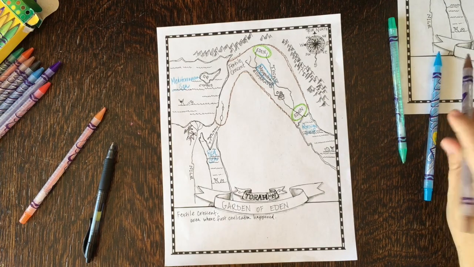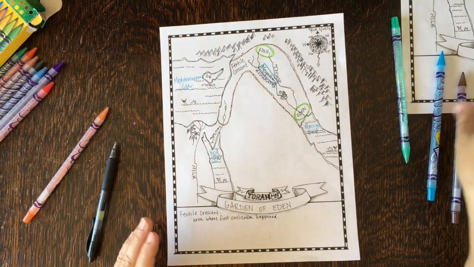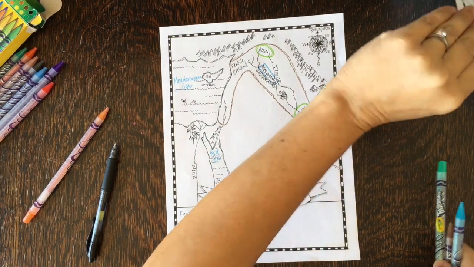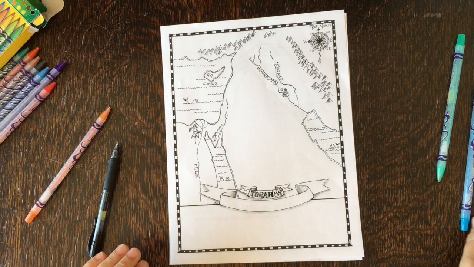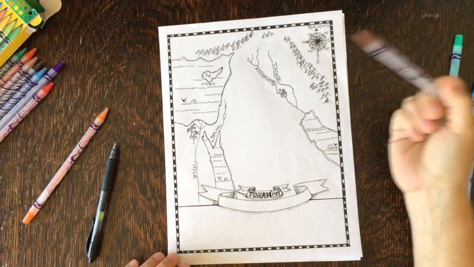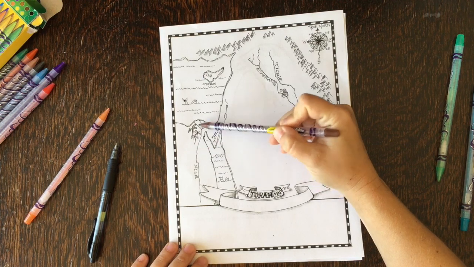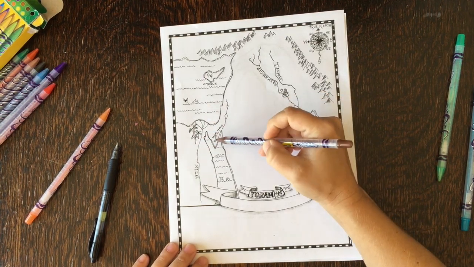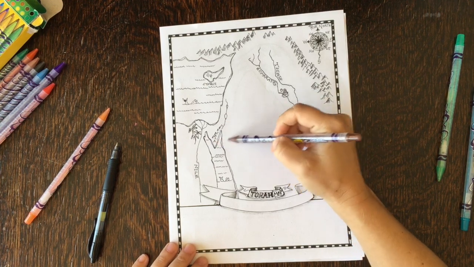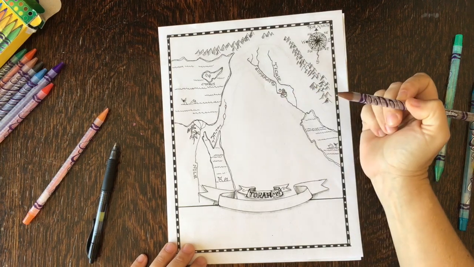But again, you could take this map and print off a blank one all on your own, and you could go through it and decide that maybe you were interested in learning about where Moses and the Israelites journeyed out of Egypt. And so you've got Egypt right here, the Nile River, you've got the Red Sea that God split, you've got these mountains that symbolize Mount Sinai, you've got them wandering through the desert, and then the land of Canaan right here. And so you could do that.